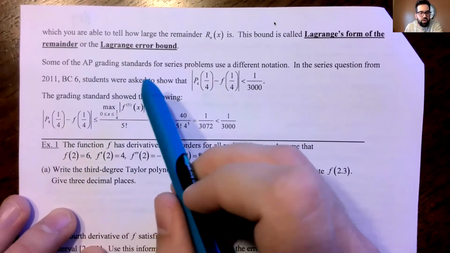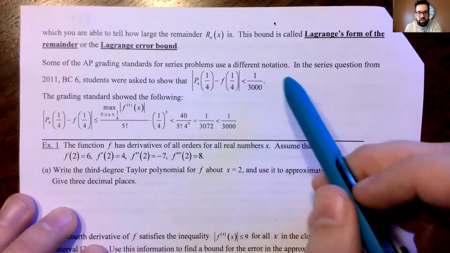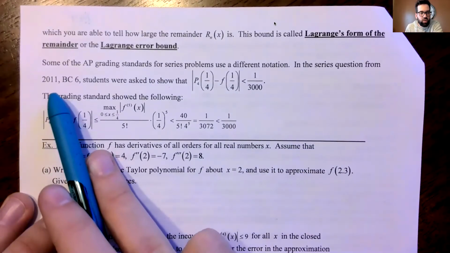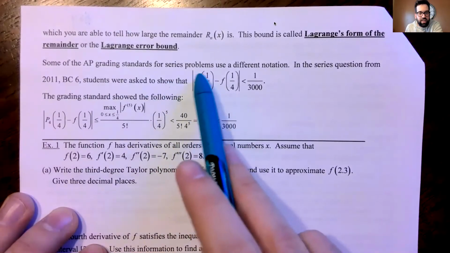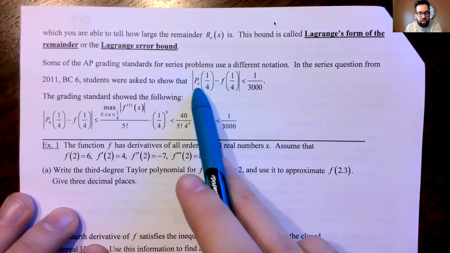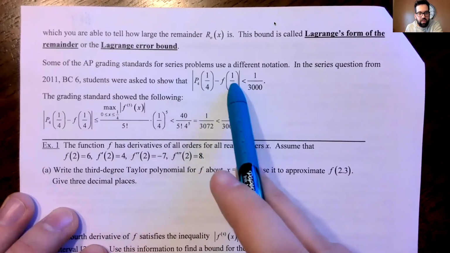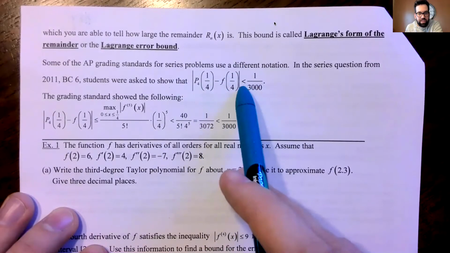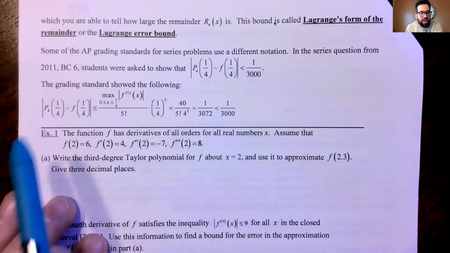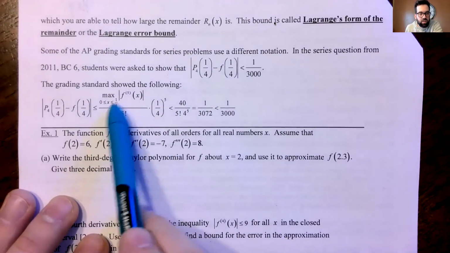Some of the AP grading standards for series problems use a different notation. In the series question from 2011, BC6, students were asked to show that the Taylor polynomial up through the fourth derivative minus the actual value of the function at 1/4 had to be less than 1 over 3,000. And you'd have to do that using the Lagrange error bound.